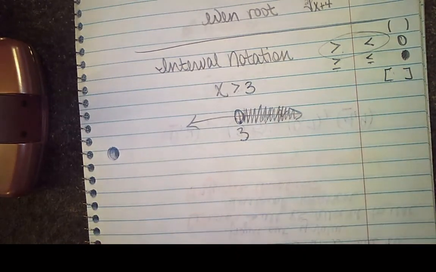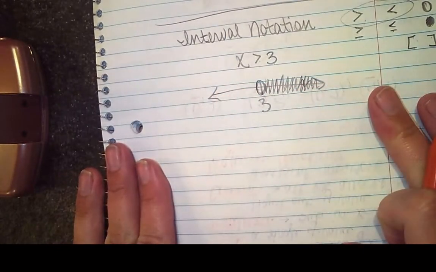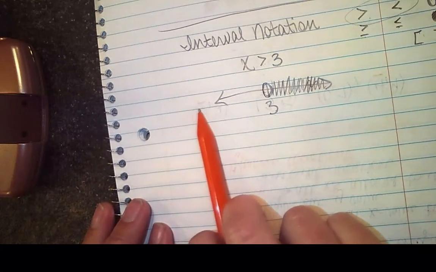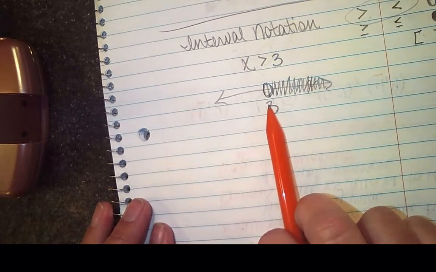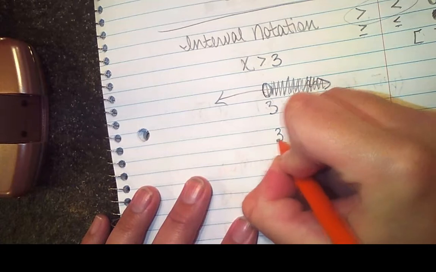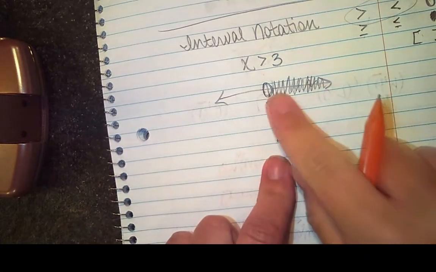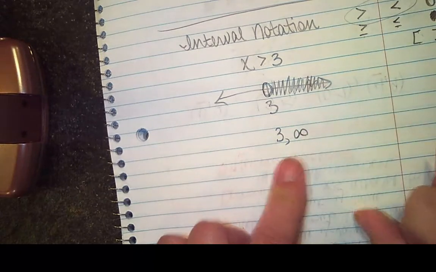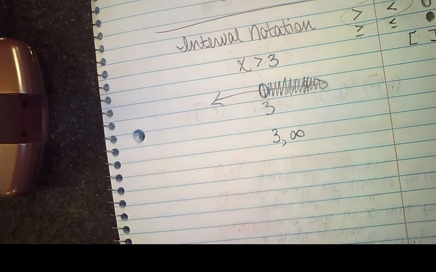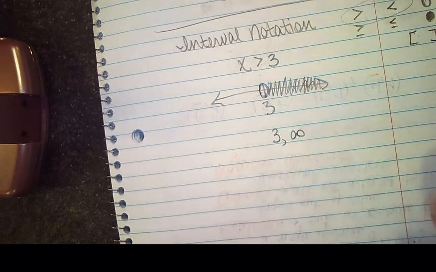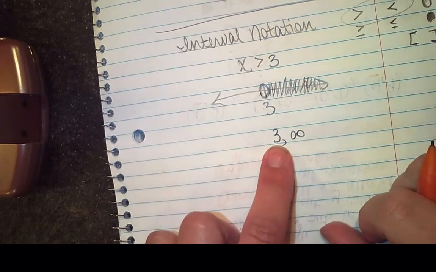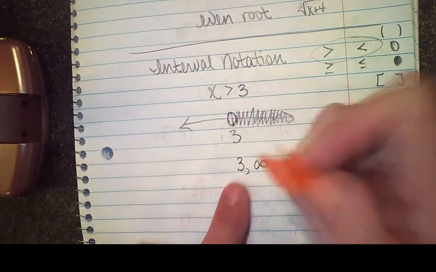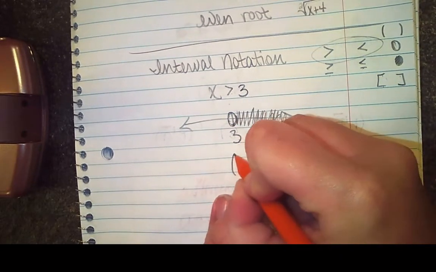Okay, so here's what you're going to do. You're going to read this from left to right. You're going to tell me where it starts and where it ends. So as I'm reading this from left to right, where does my answer start? It starts at 3. Where does my answer end? My answer ends somewhere in infinity, or it doesn't end because it goes to infinity. Now we've got to decide the brackets. What kind of a bracket does the 3 get? Well, the 3 has an open circle, so he's going to get a soft bracket.